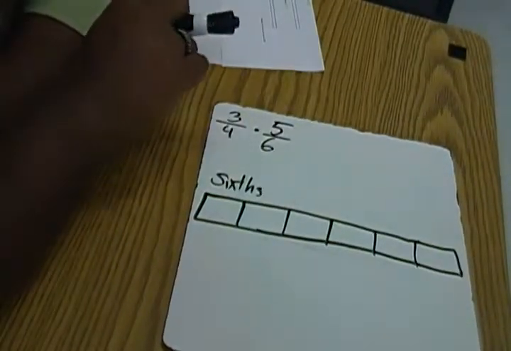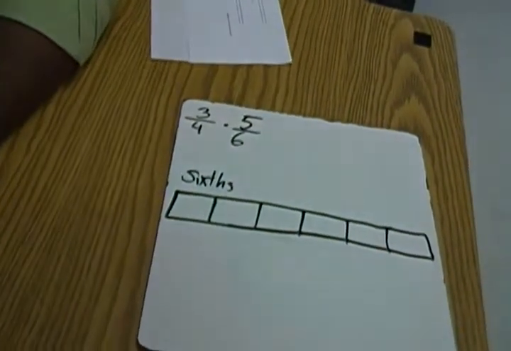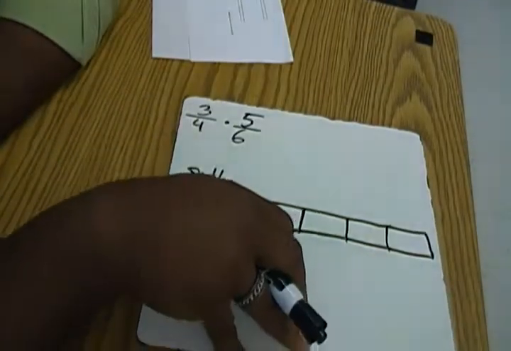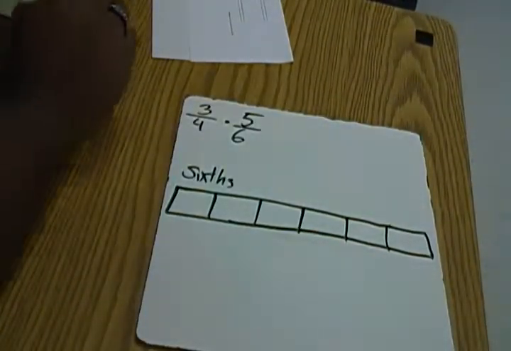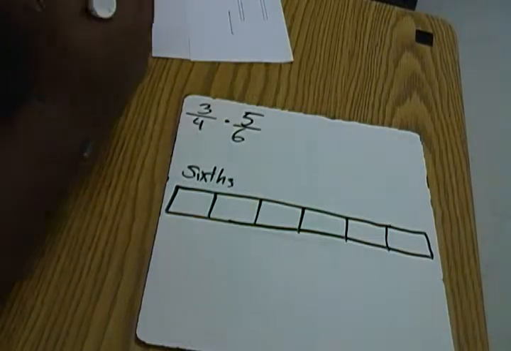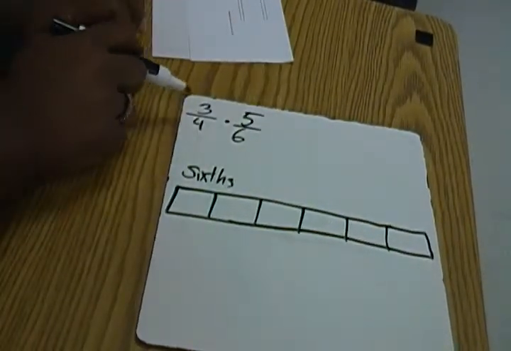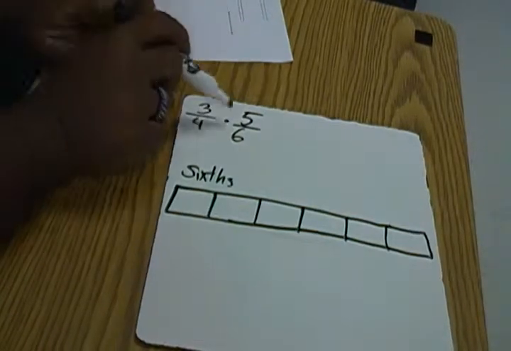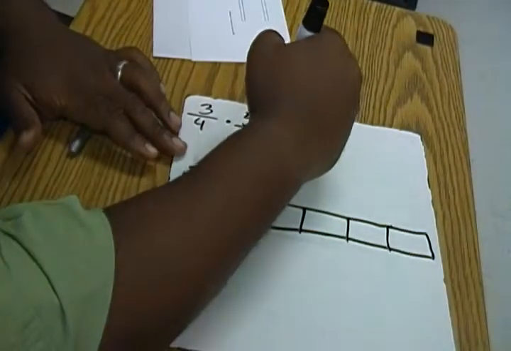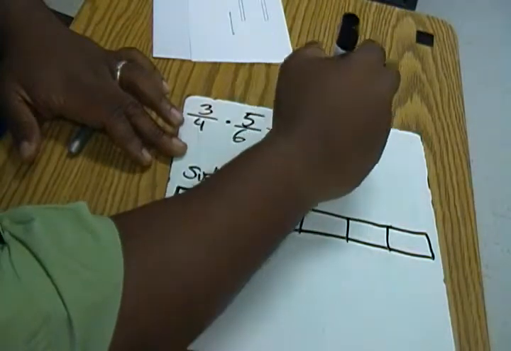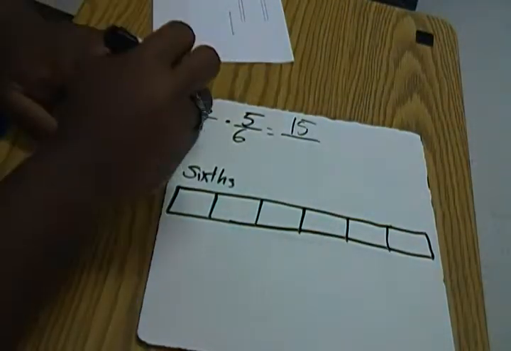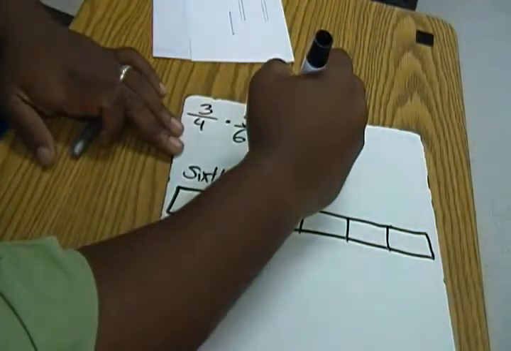Today in class we talked about multiplying fraction times fraction, and it's pretty simple, and most of the kids got it today. The fraction times fraction part is multiplying your numerator times your numerator. So in this case, 3 times 5, which gives you 15. And denominator times denominator, 4 times 6, which gets you 24.